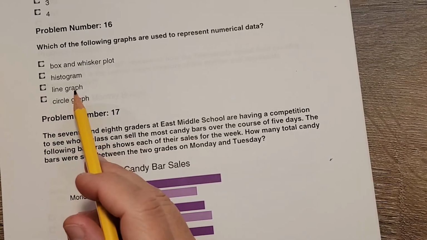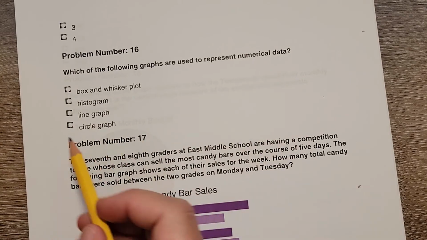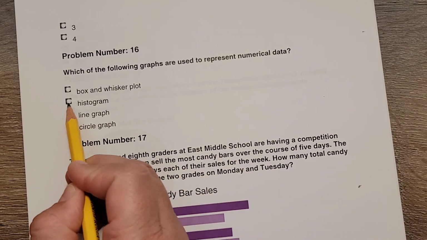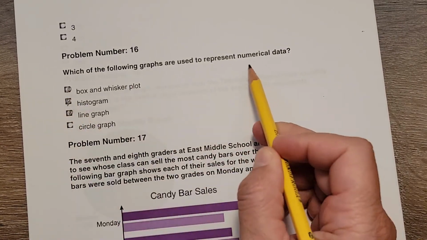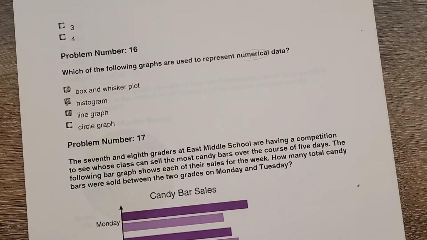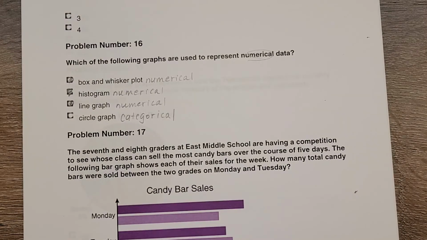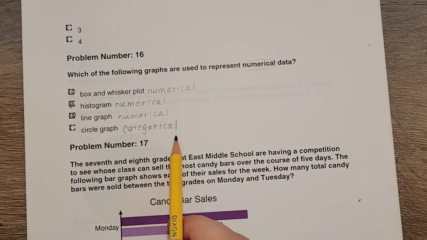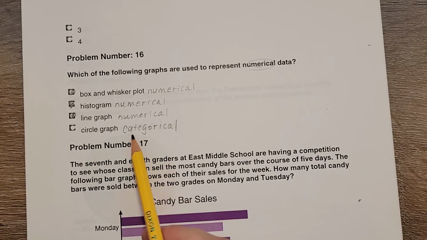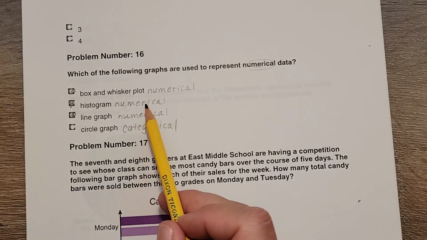So on this one, we can fill in all three of these for numerical data. Circle is the only one that we do not use for numerical data. Circle graph is something that's used for categorical data. So this is how you spell that. And it means categories. And numerical means numbers.